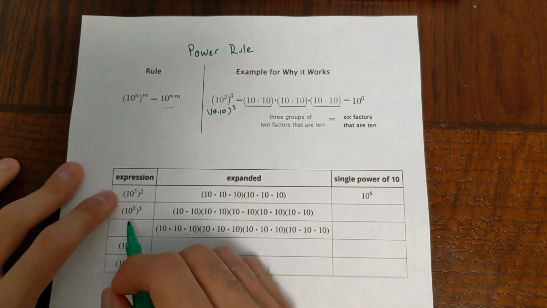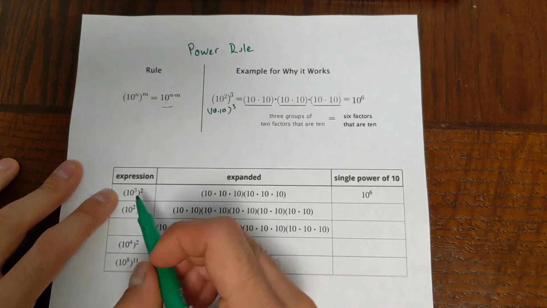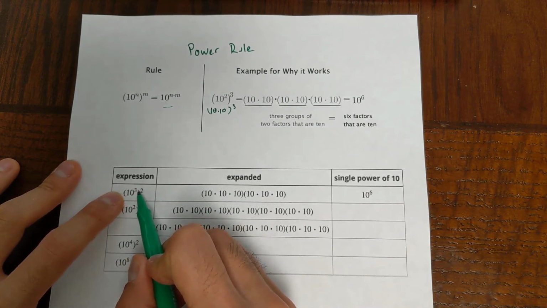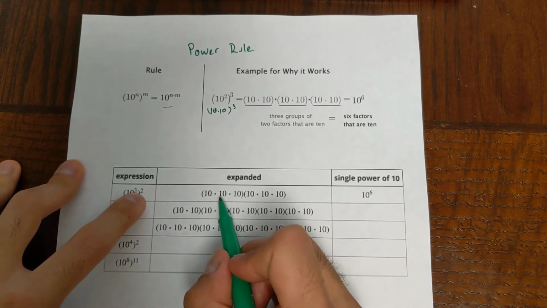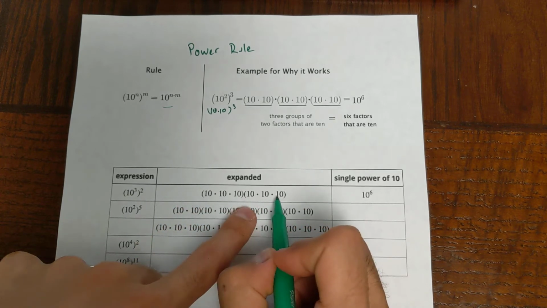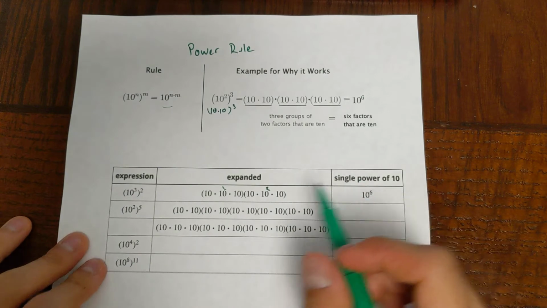So the first one's done for us. Let's just make sure this is correct, and we can learn from it. So it's saying 10 to the third power to the second power. So 10 to the third, we have 10 times 10 times 10, to the second power. So we have 2 groups of 10 to the third. Group 1, group 2, and we would get 10 to the 6th.